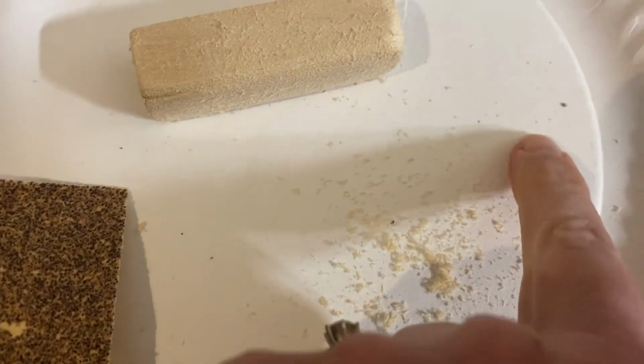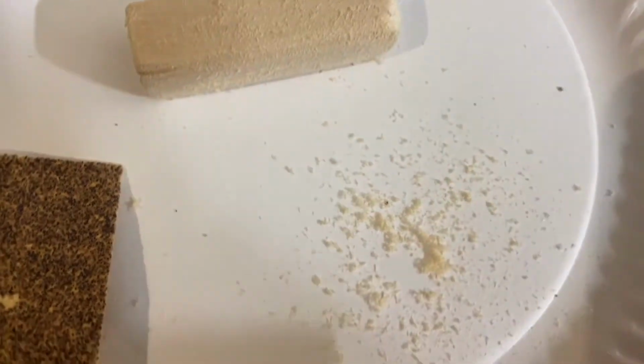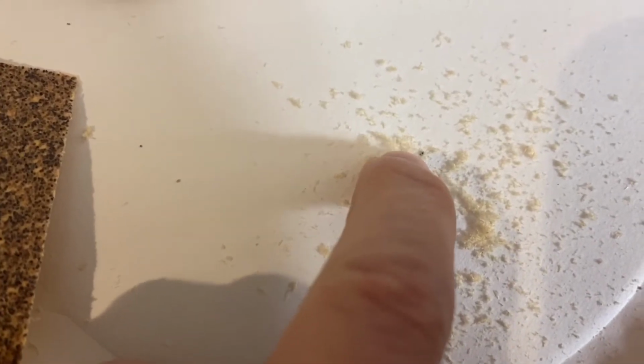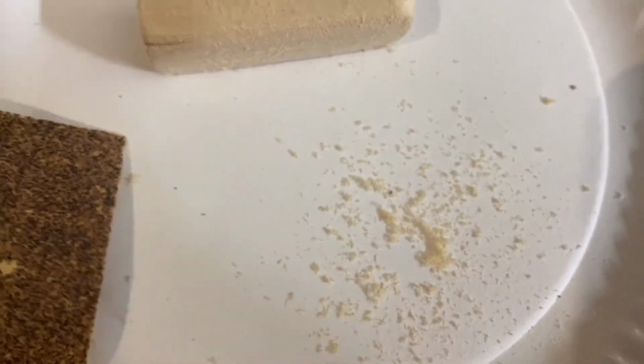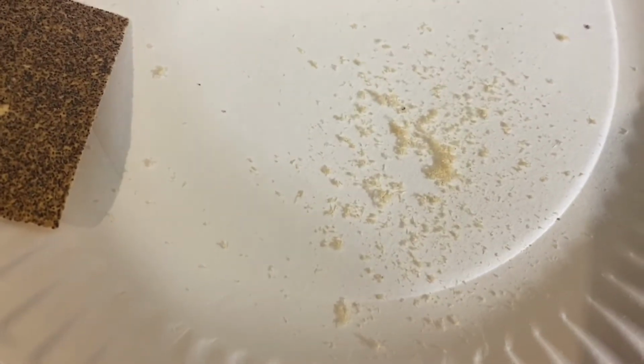You may notice, like right here, there's little flecks of black. If you do some sanding, you might see little flecks of black. This is a little fleck of black there and a little fleck of black there. That's actually pieces of the sandpaper that are coming off the paper. And that's why you might see those.